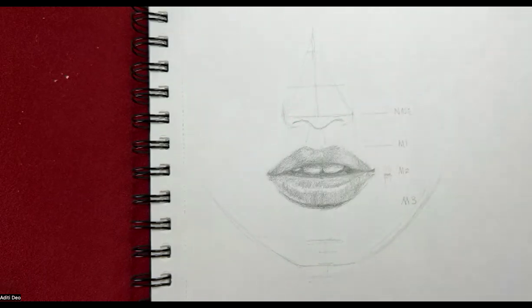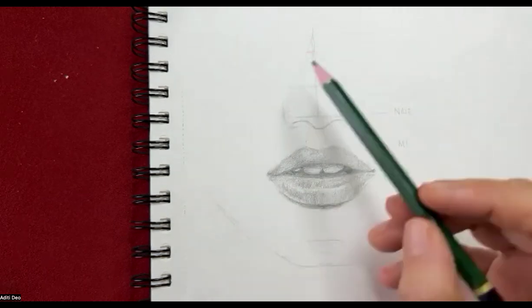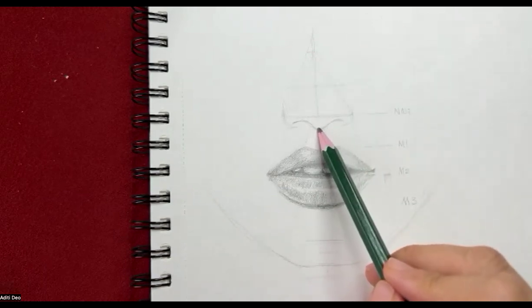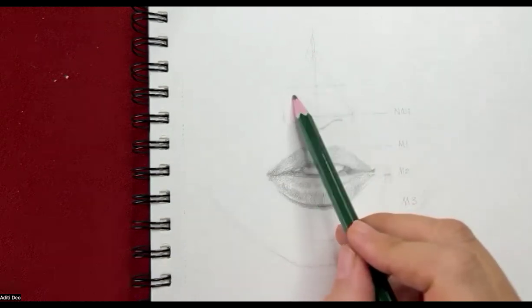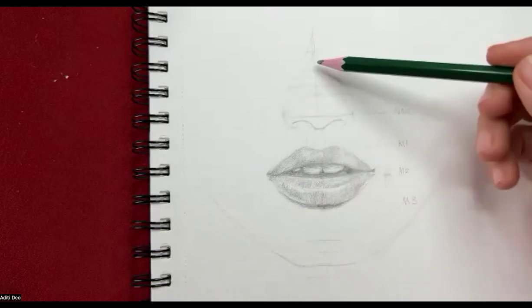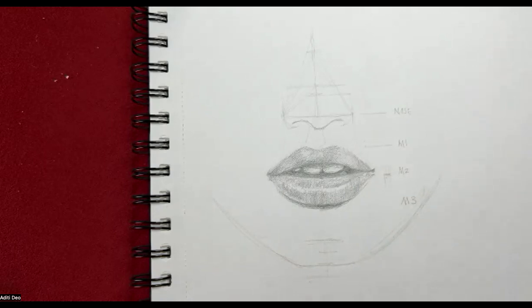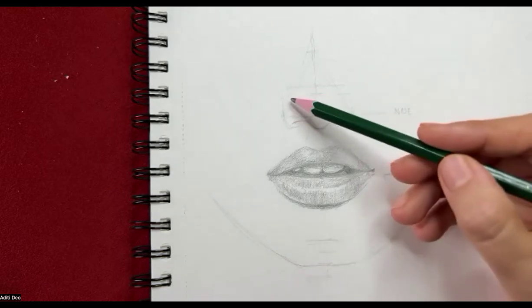Going back to our reference image, you'll notice to what point nostrils come. So now if this has come here, so will the rest of the triangle. So we just pull down the markers just a little bit. And everything else remains the same.